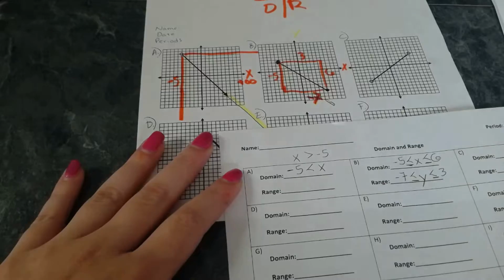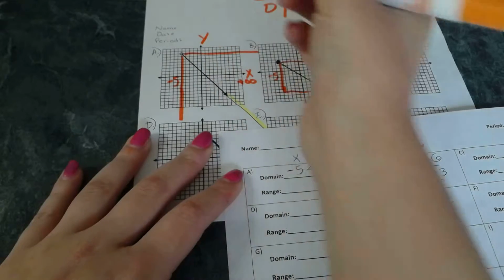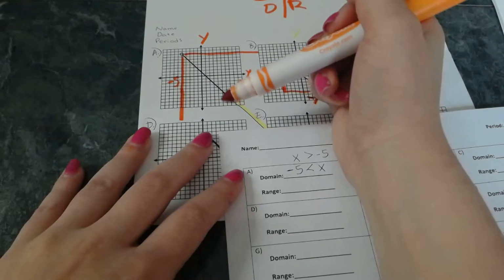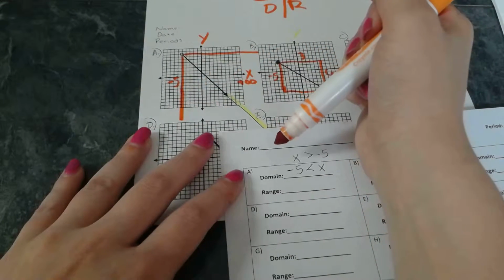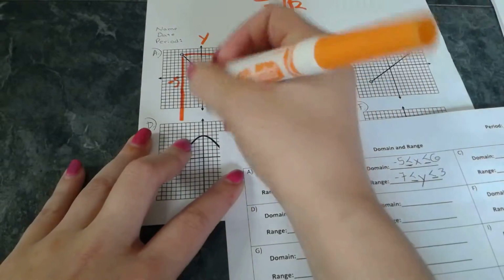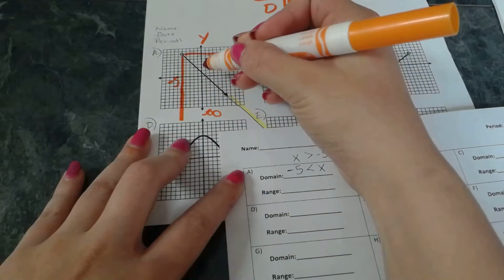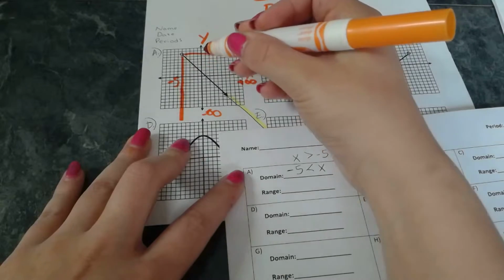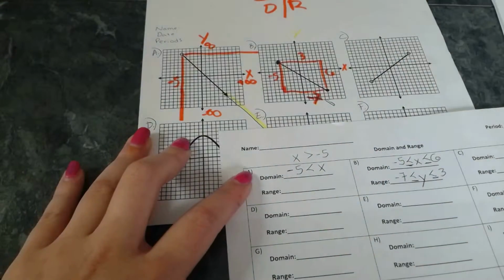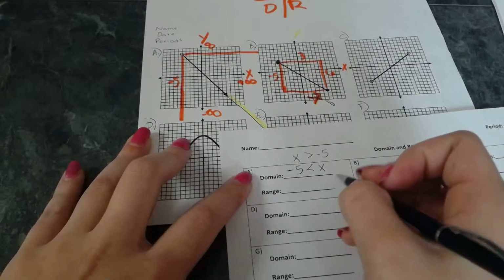Again, if you don't want to write infinity, then you don't have to write infinity. Range. Remember, for range, I am looking at my y-axis. I'm looking at this problem. I see that my box doesn't really start anywhere because this line's going to keep going down forever and ever and ever. So really I'm going from negative infinity all the way up to 8. So my range is going from negative infinity to 8. If I don't want to write infinity, that's fine. All I have to write is 8.